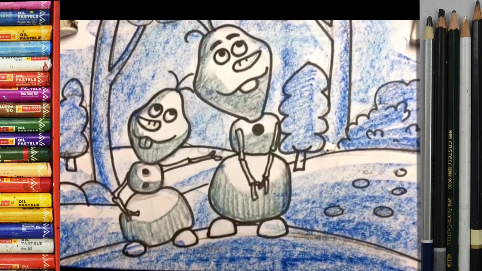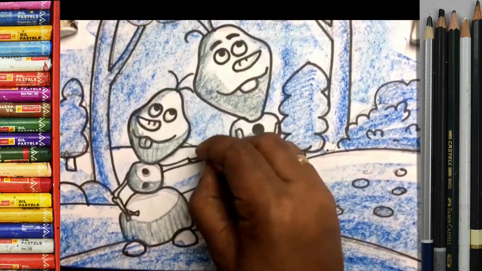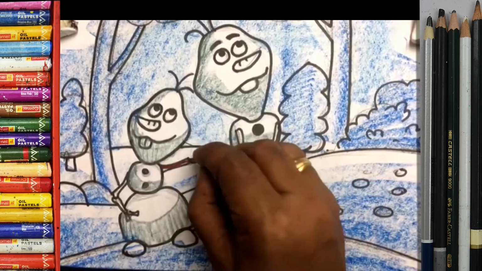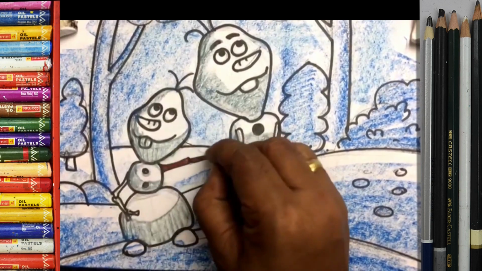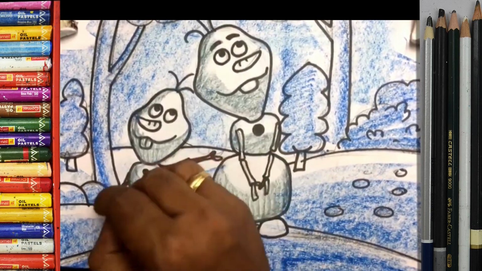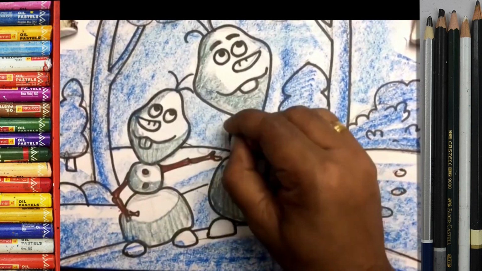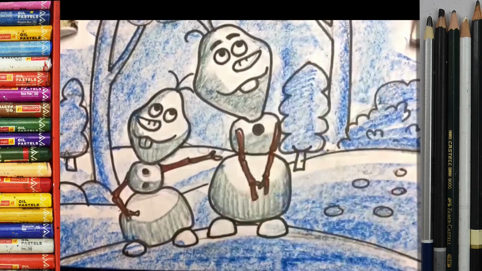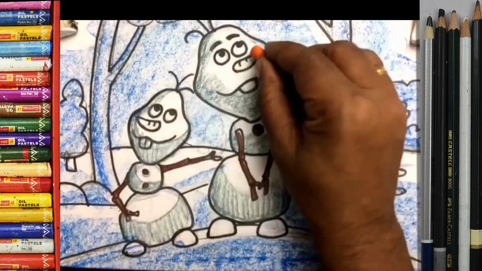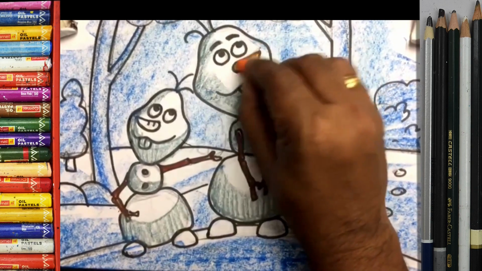Only this color is a brown. This is a wooden. And this is the orange.